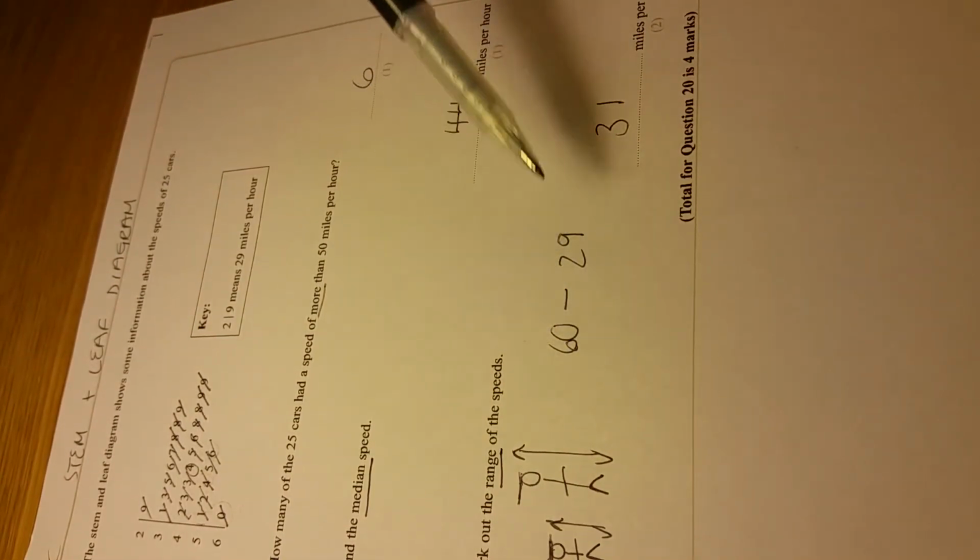Common mistakes that people are going to make on this: they're going to make a mistake here, but also, even if they get this bit right, they will not write that working. If it's 2 marks, you need the working there.